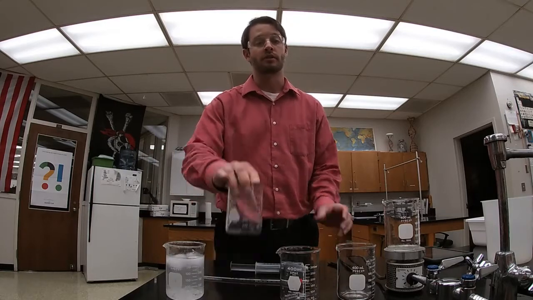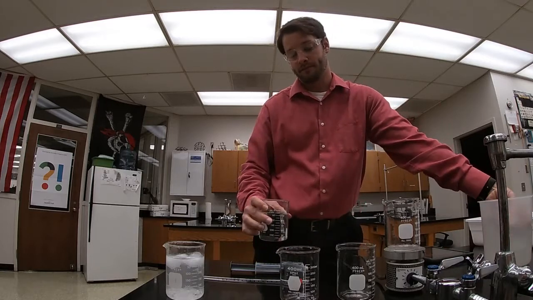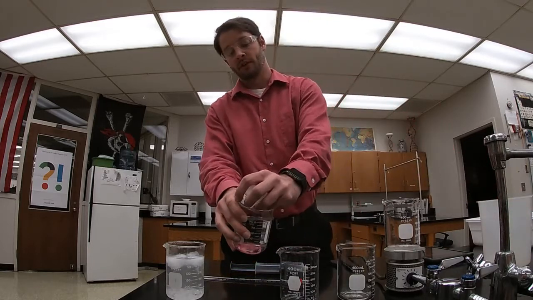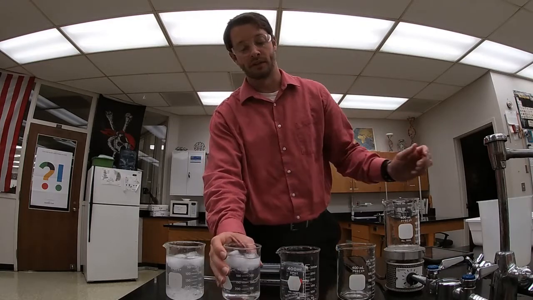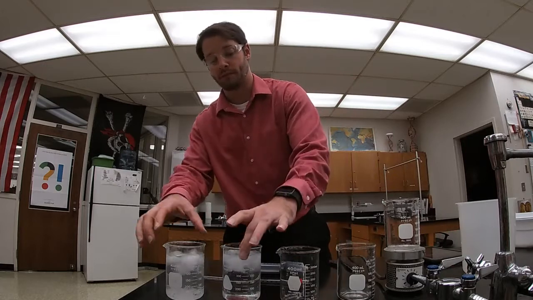So while that's getting cold, I'm going to prepare my next bath, which is going to be approximately 0 degrees Celsius. And so I'm going to add some cold water, and then I'm going to add ice to that one as well. So this one is different than the first one because it does not have salt. And I have a couple more ice cubes I can split between them.